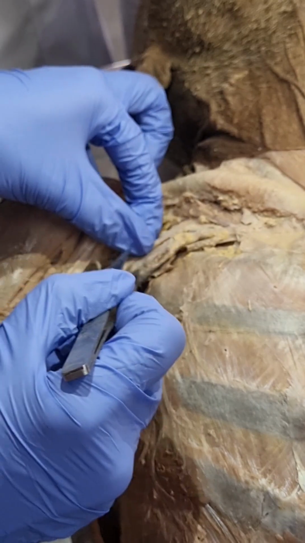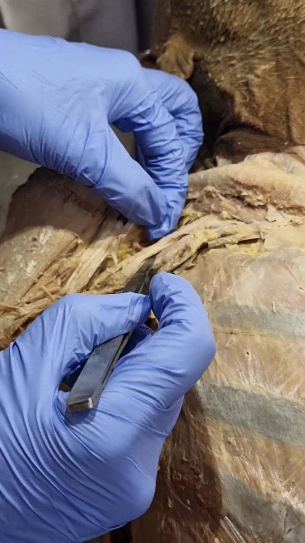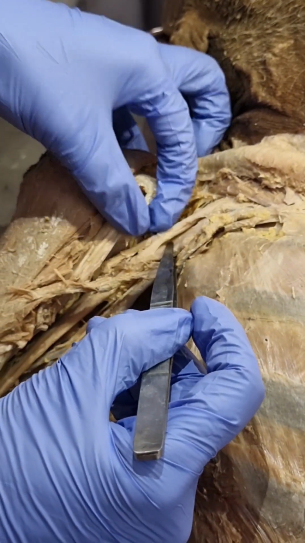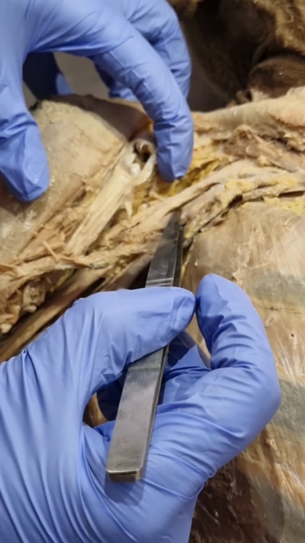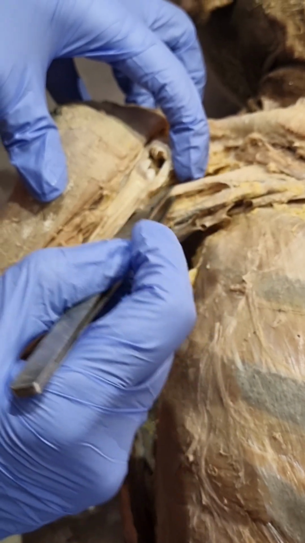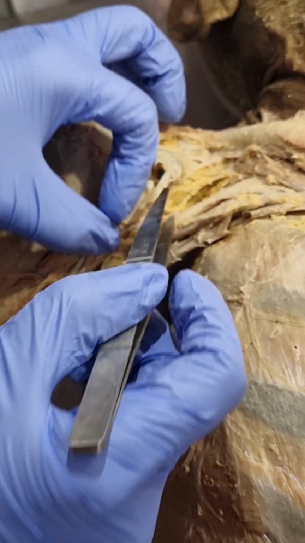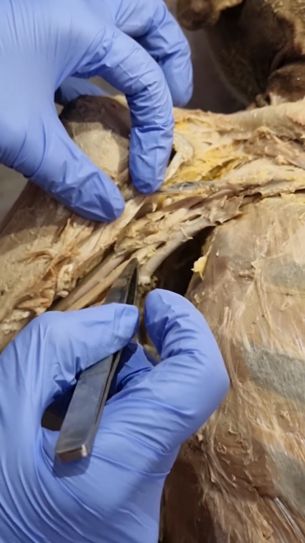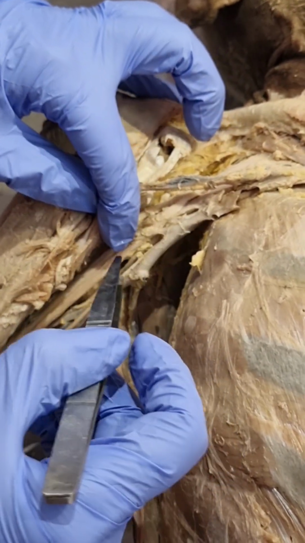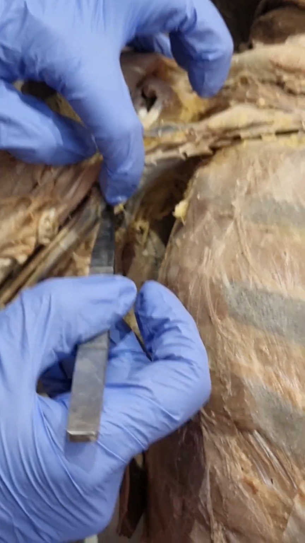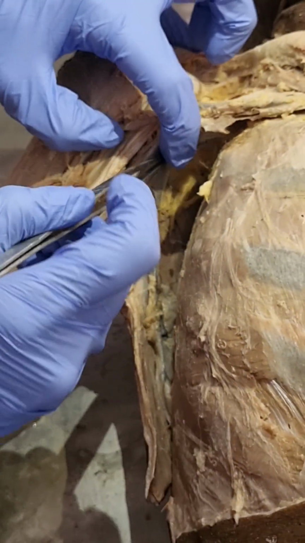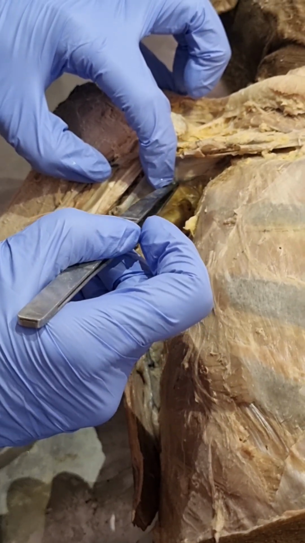Now the axillary artery will divide the cords of the brachial plexus. The cord which is present on the lateral side is the lateral cord of the brachial plexus. Then this is the medial cord of the brachial plexus, and the cord which is present behind is the posterior cord, which will lie behind the axillary artery.